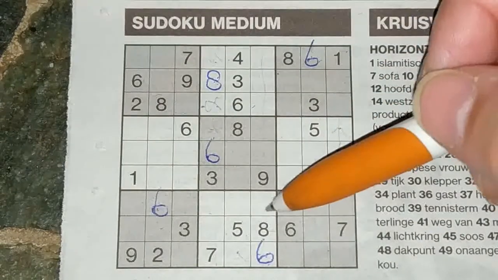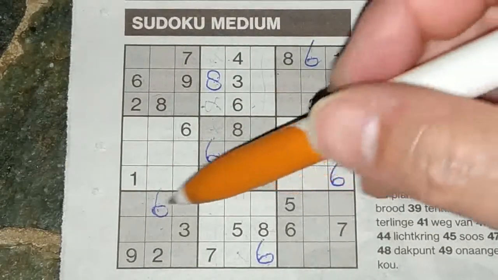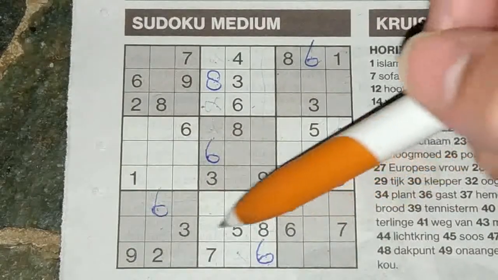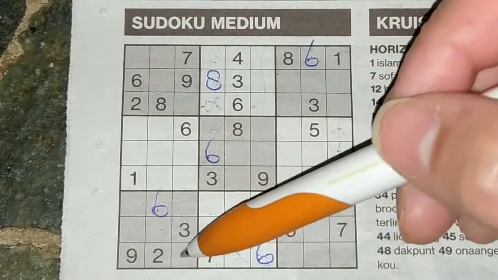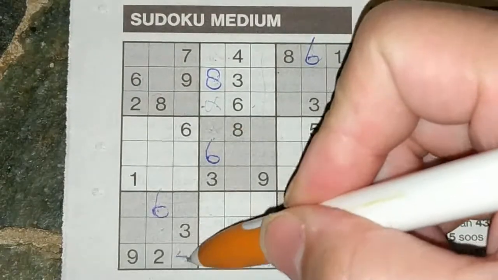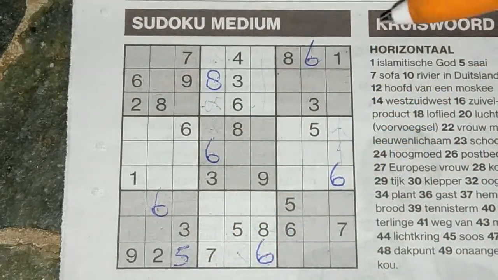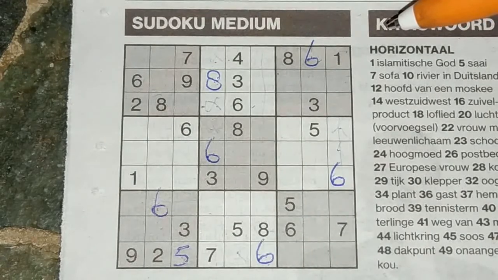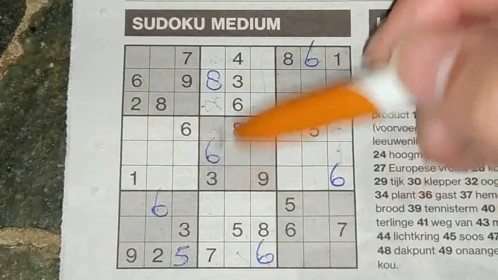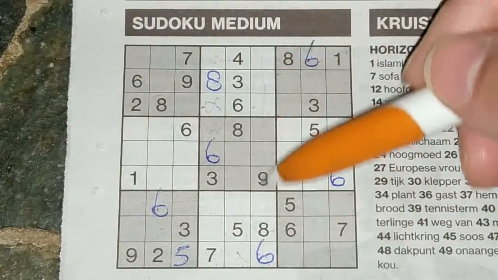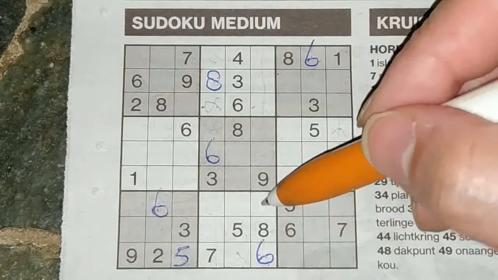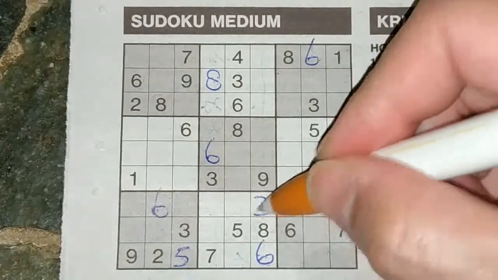Then a 5 in this row, a 5 in the row below. So in the last row, the only place for the 5 should be here. 3 in this column, 3 in the middle column. So in the column next, the only place for the 3 should be here.